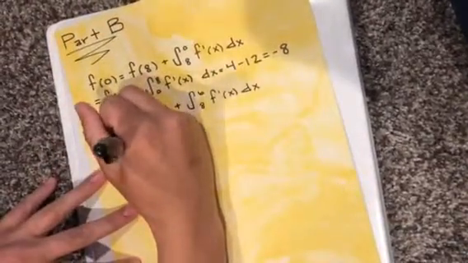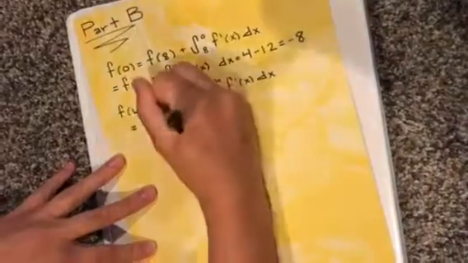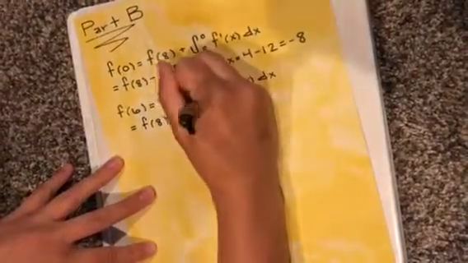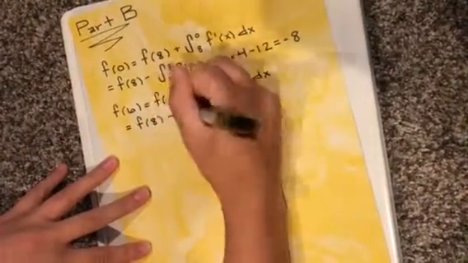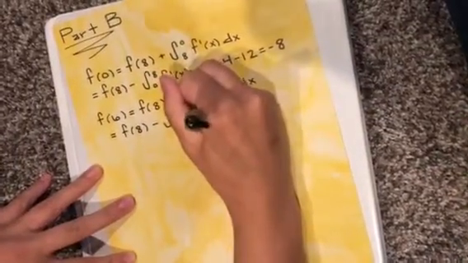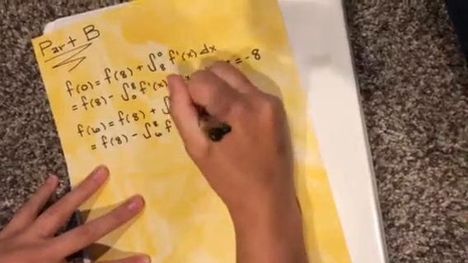The second integral looks like f of 6 equals f of 8 minus the integral of f prime of x. You will then take 4 minus the areas of x equals 6. All of this proves that f of 8 is equal to 4.